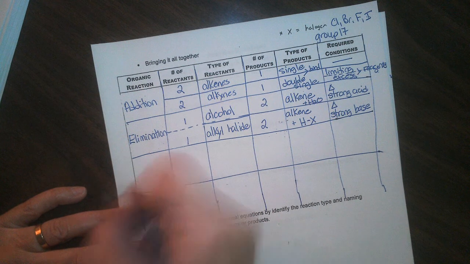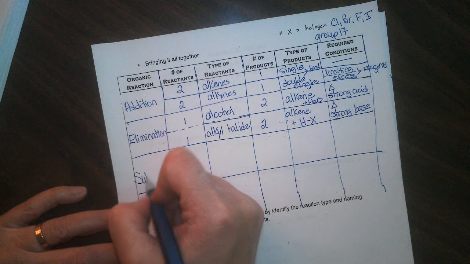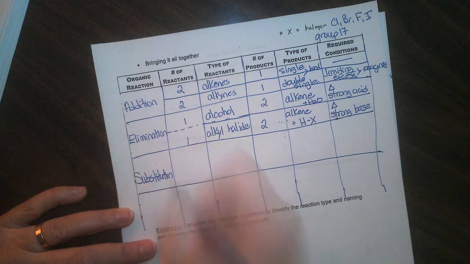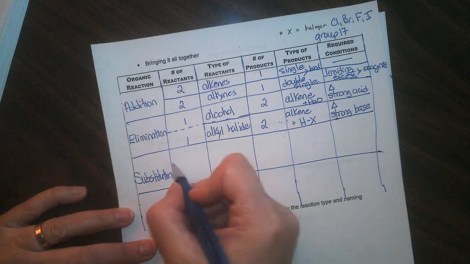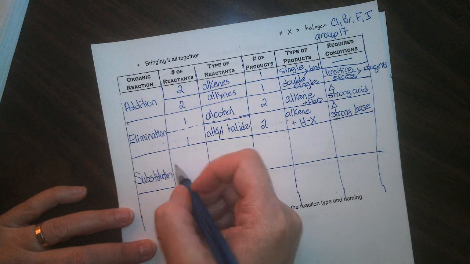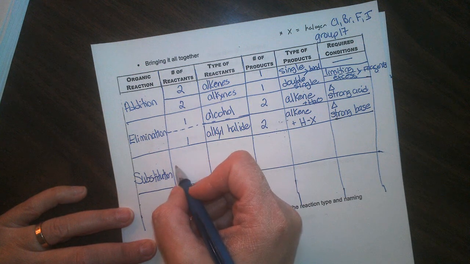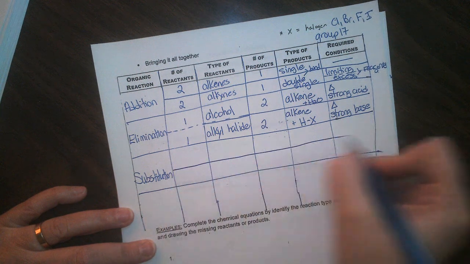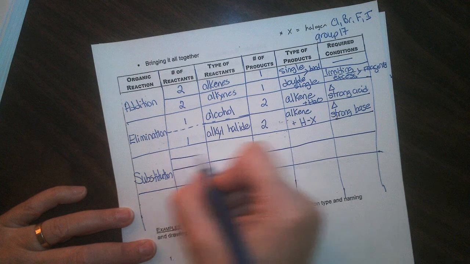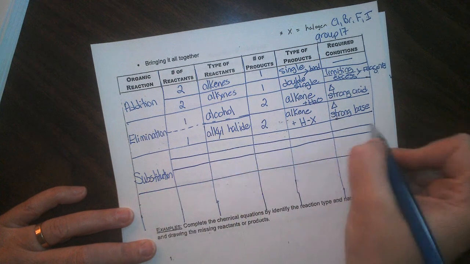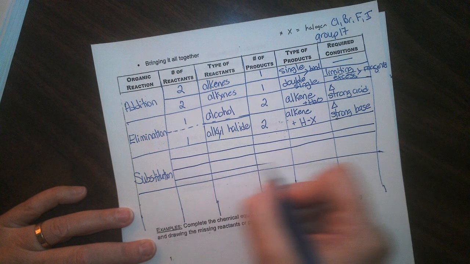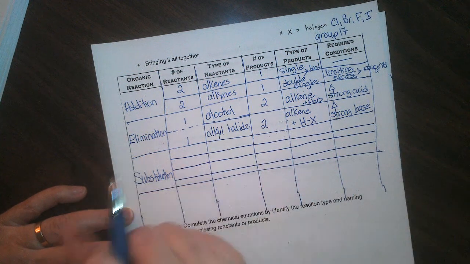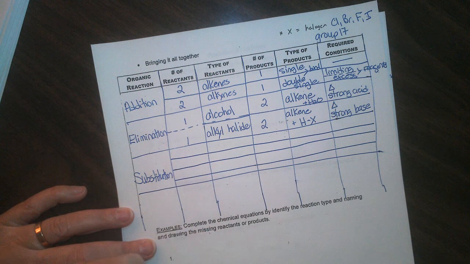Now we just talked about substitution. This should be fresh in our mind. Okay. We have four things that we can do here. How many reactants do we need in a substitution?